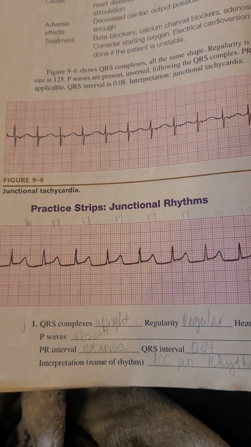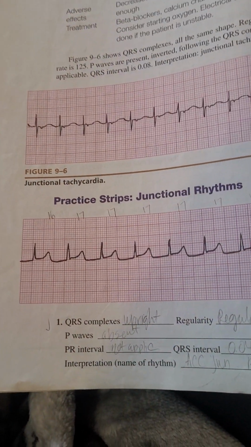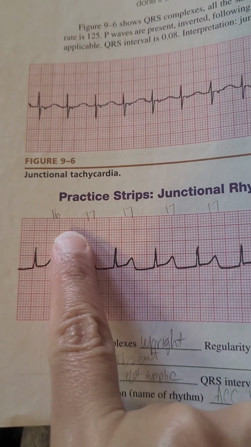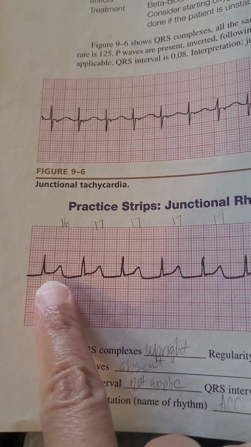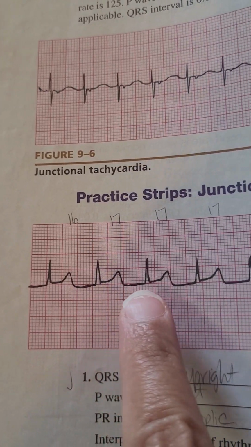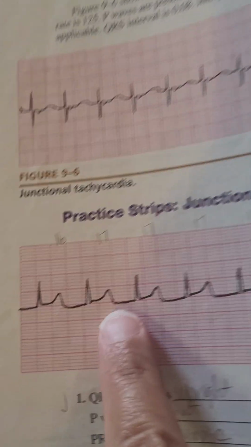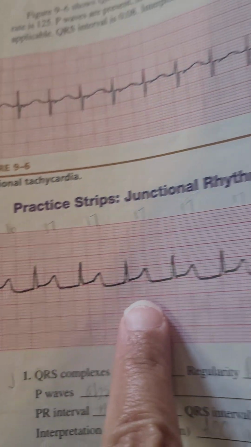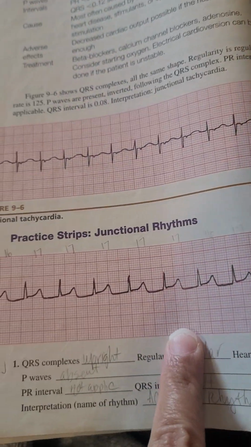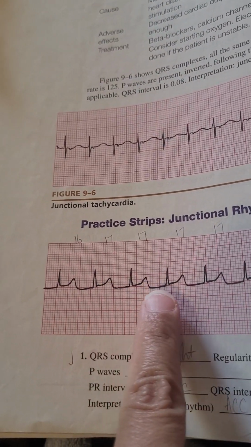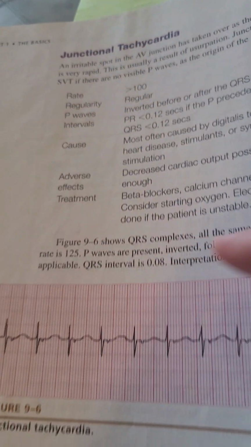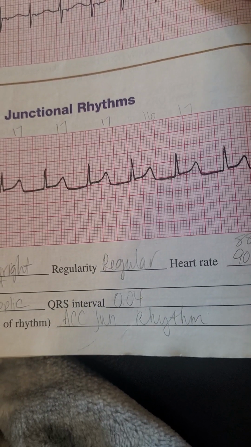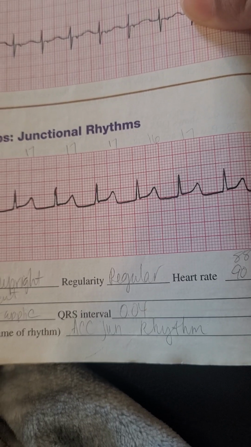Let's look at a few strips. So this one, like I said, this was when I was learning, so you'll see some notes from when I was learning. You see QRSs, you see that they're regular, but you don't see any P waves. So that's a junctional, right? And it's counting 1, 2, 3, 4, 5, 6, 7, 8, 9, 10. Now this is greater than 100. I put accelerated junctional rhythm.